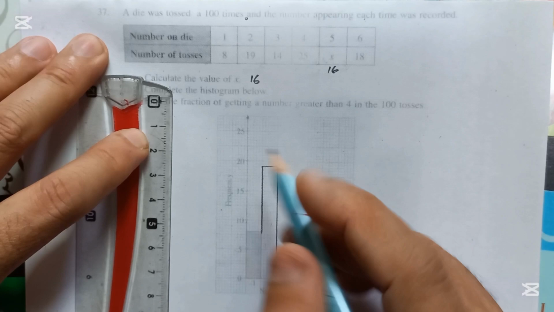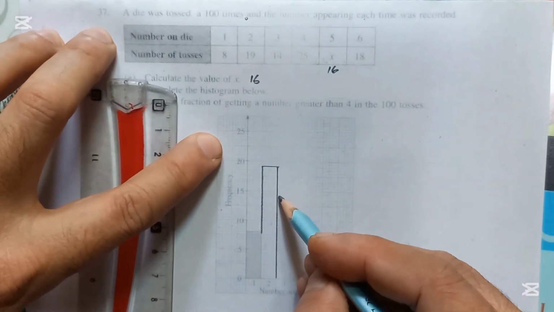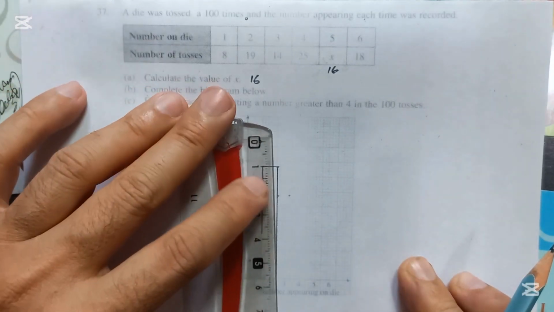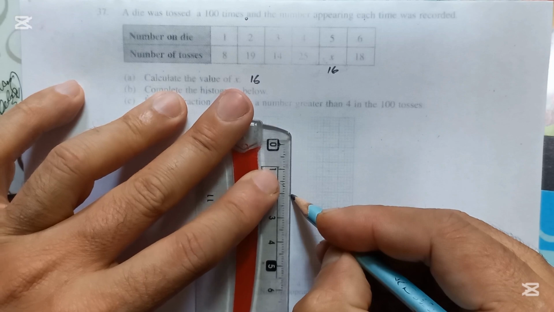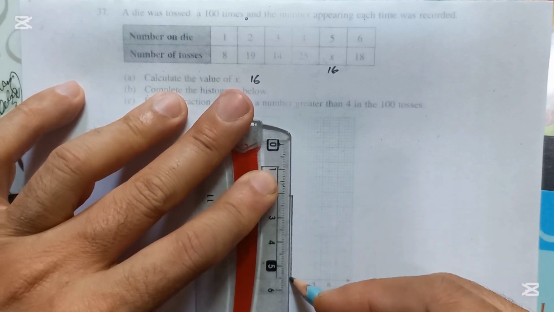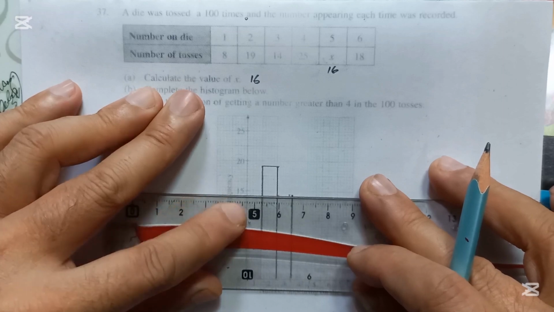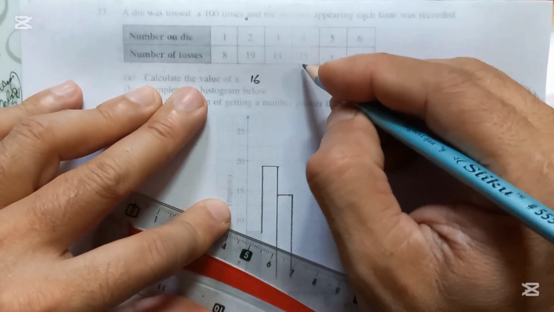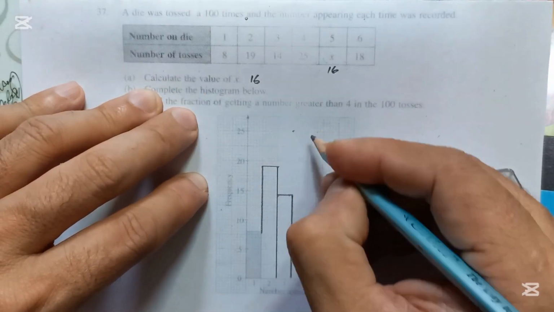The next is 3, 14. So again two small boxes below it will represent 14. So this is 14. Next is 4, 25. So here is 4 and here is 25.